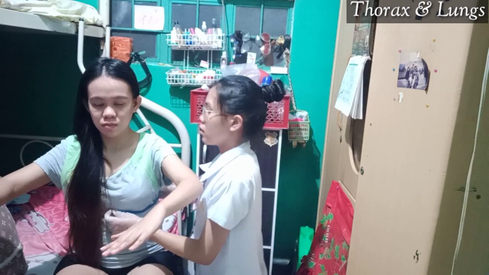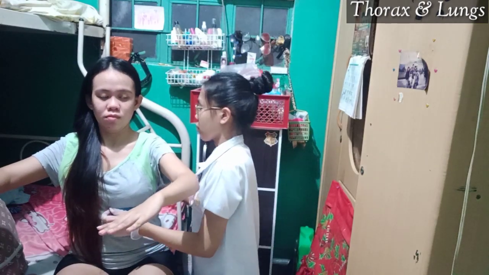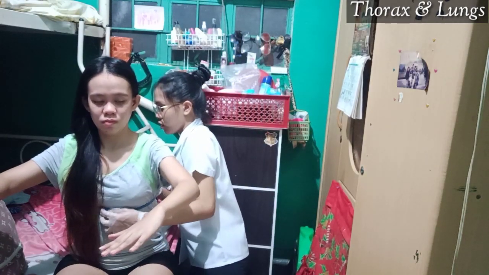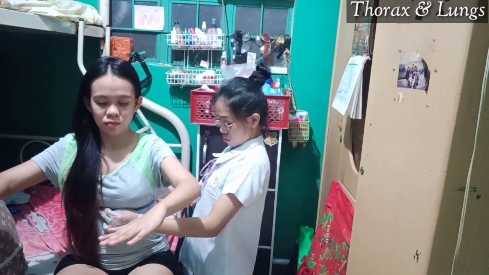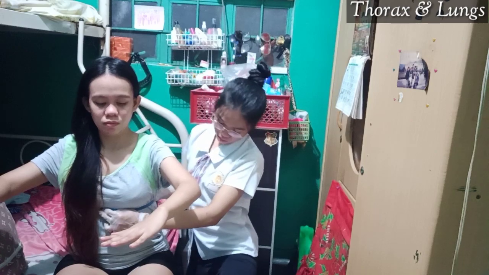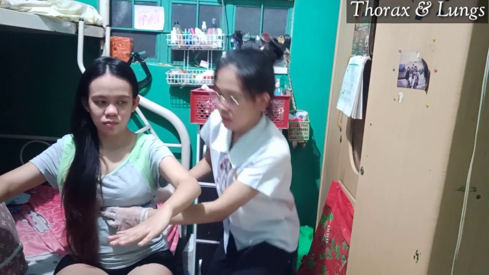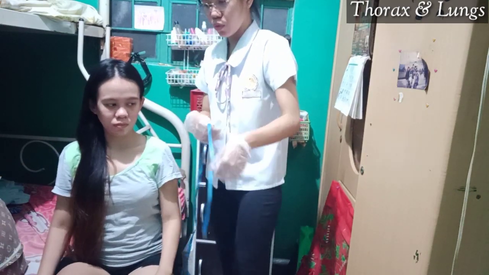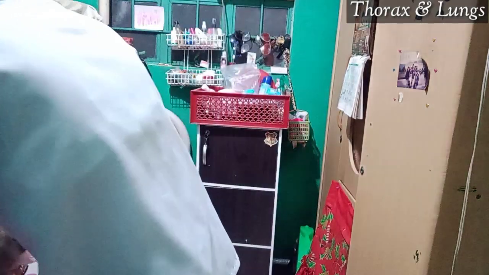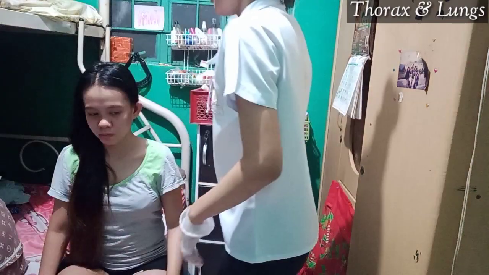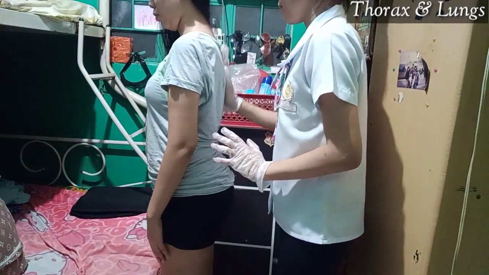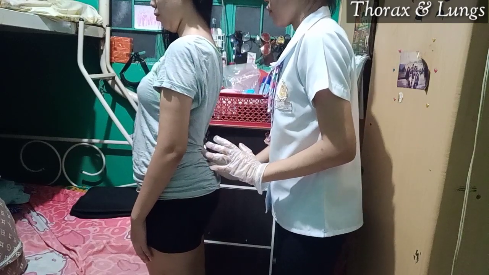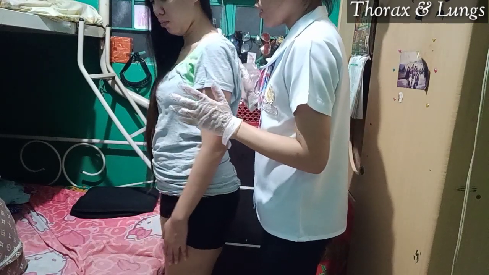And then sternal line to mid-axillary line. It is 20 centimeter. Thank you. Okay, ma'am, please stand up in lateral position. I will just touch your back. Okay, thank you. You may now sit down.